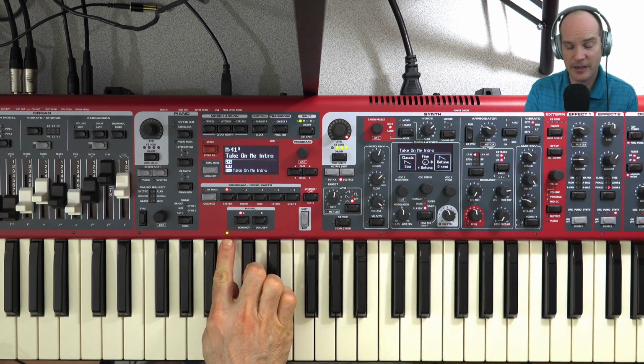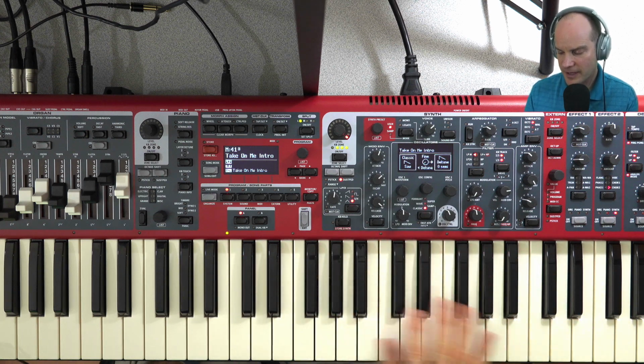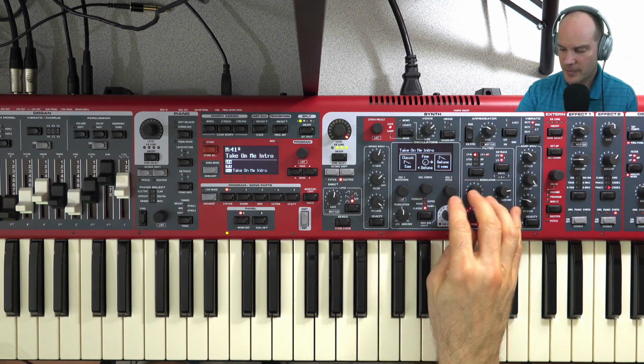Also note we have a split here on C4. So the synth that you're hearing now on panel A is going to be playing on the right side of the keyboard, and it's representing the very beginning of that song. So we'll take it step by step here.